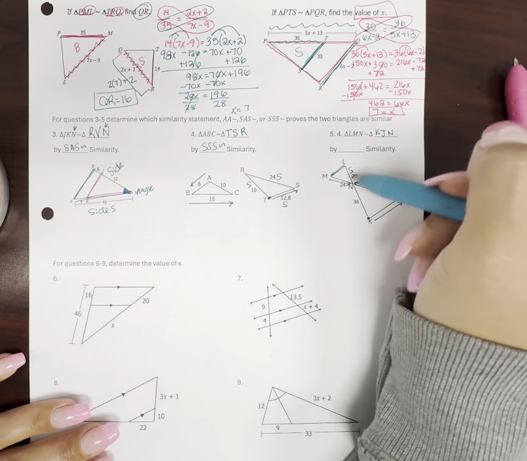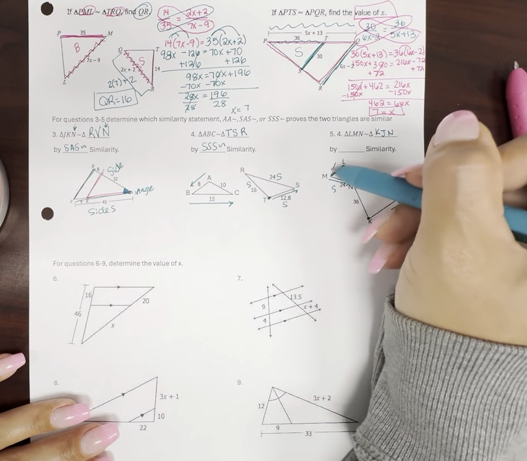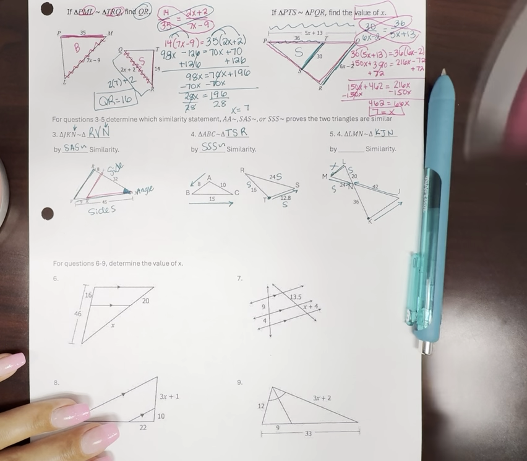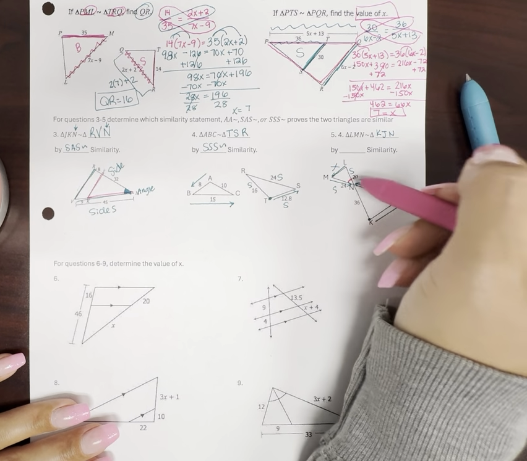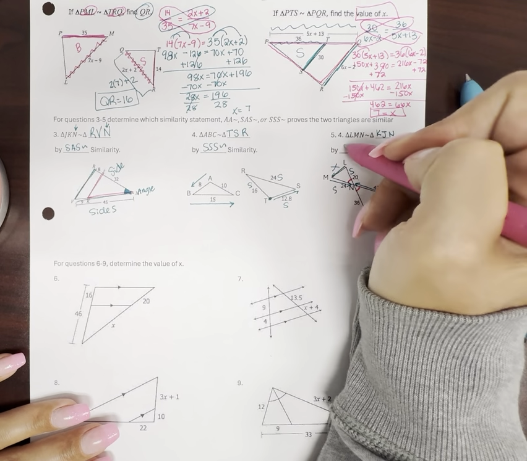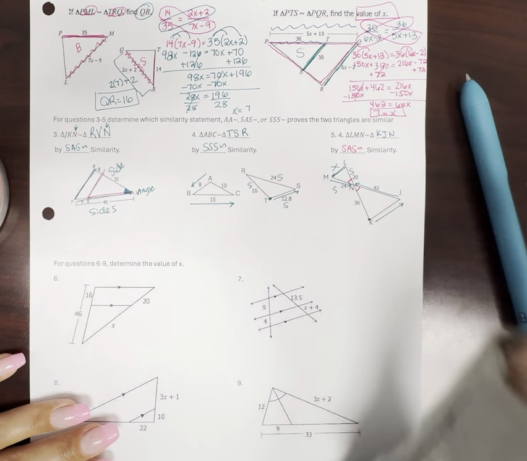I have sides on the outside. I do not have the third side. I can't use that. But they do share this angle in the middle. These are vertical angles. So this is also side, angle, side similarity.